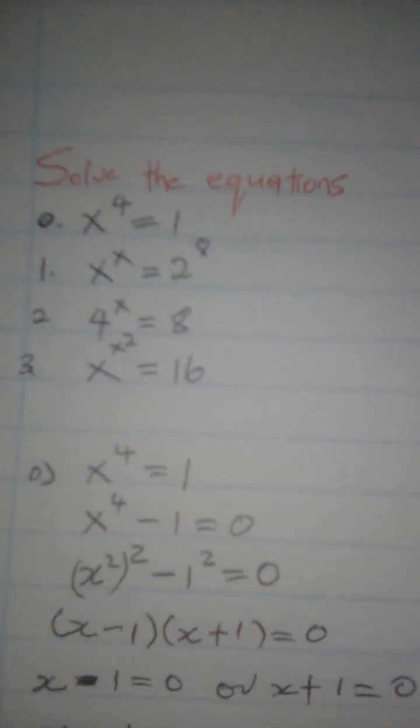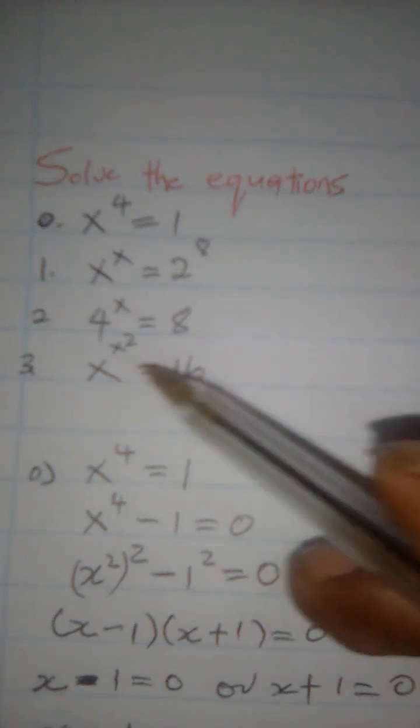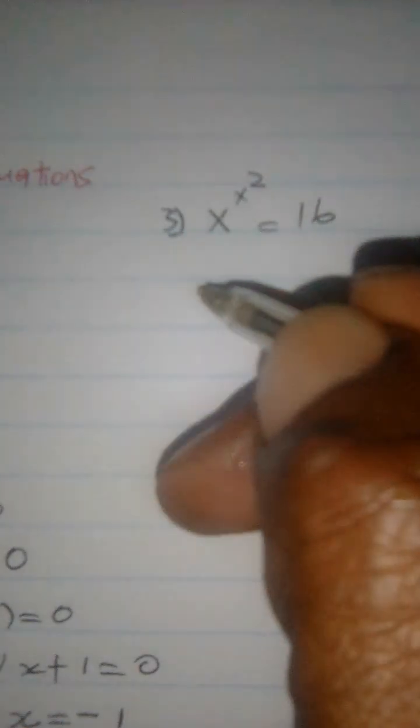Moving on to problem number 3, which states x raised to x squared equal to 16. The first step that I'm gonna do, I'm just gonna raise these bases to 2.